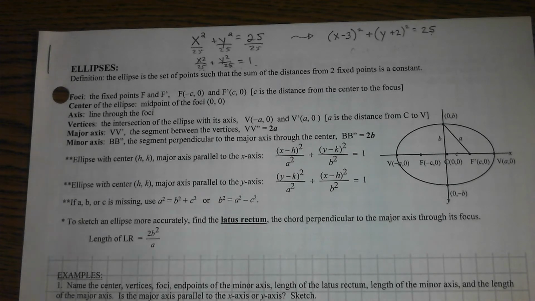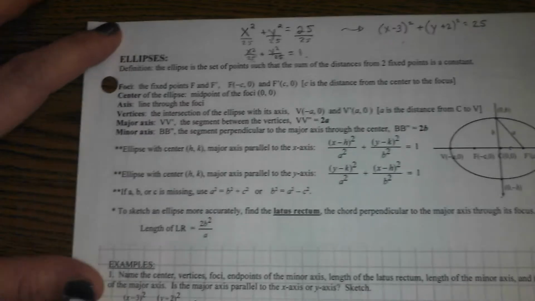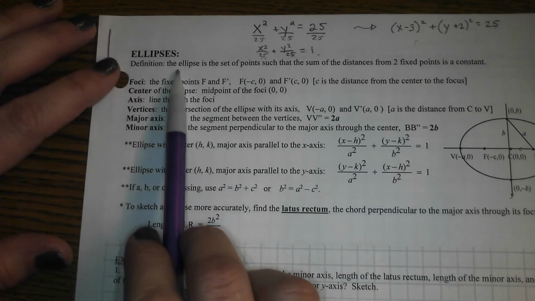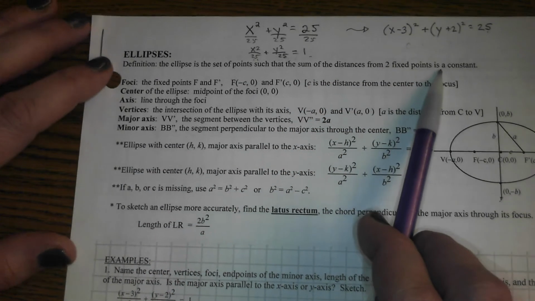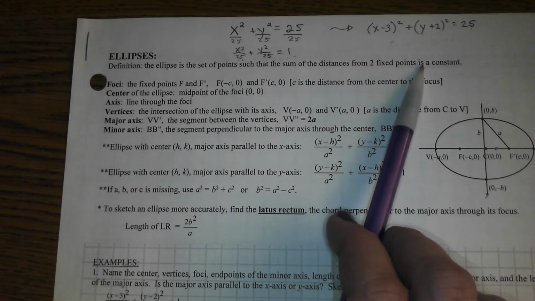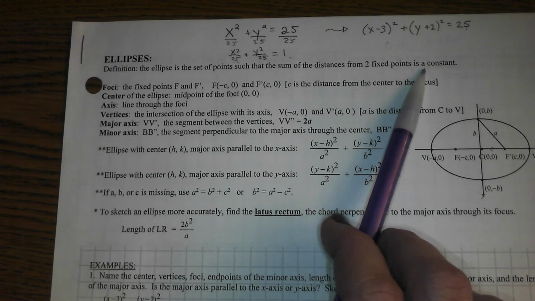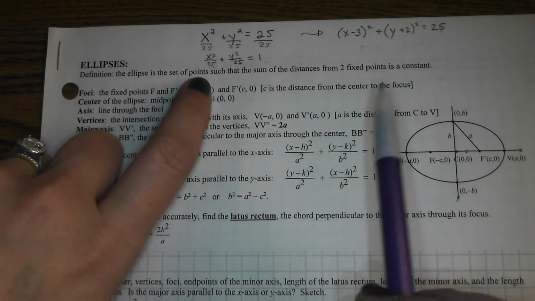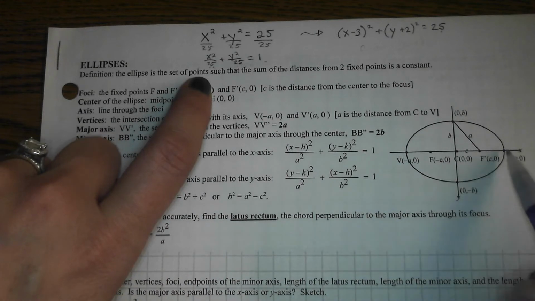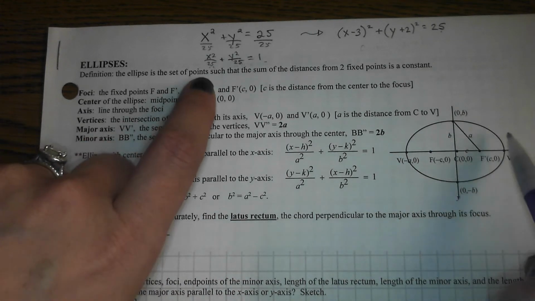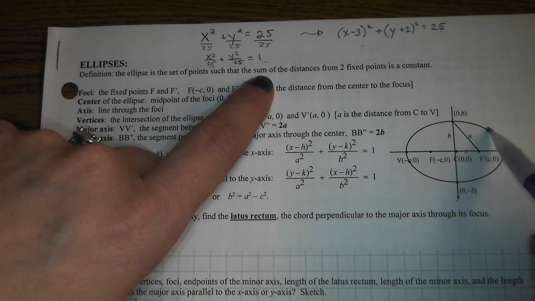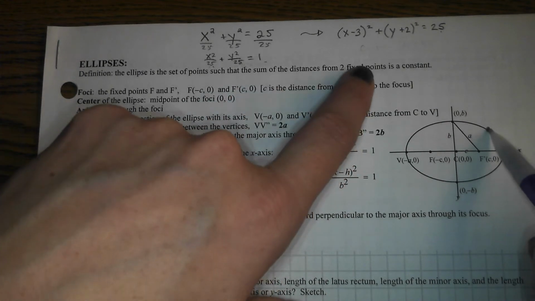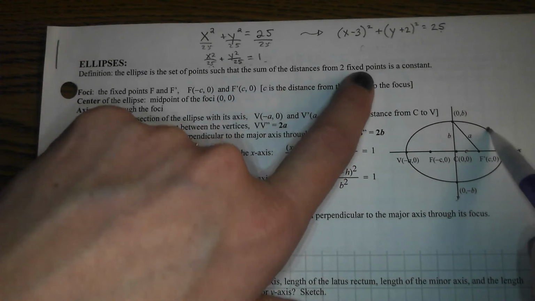Okie doke. So she got right into all of the details right here. So the definition: the ellipse is a set of points such that the sum of the distances from two fixed points is a constant. That's the definition. You're probably never going to tap into it. Here's what that means. So all of these points that make up the ellipse, if I just even took this random one, the sum of the distances from this to two fixed points, those fixed points are called focuses, foci.